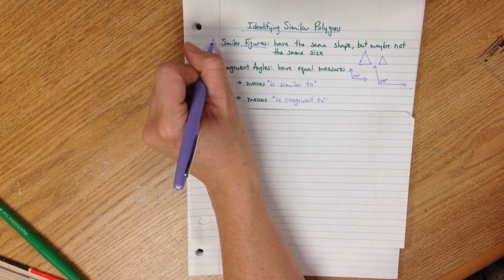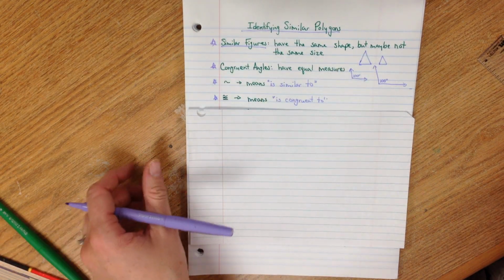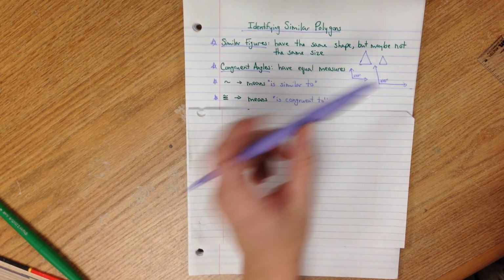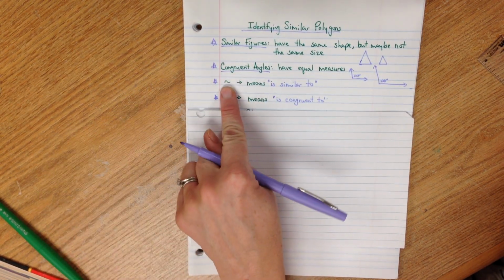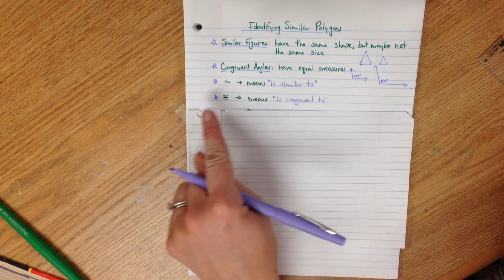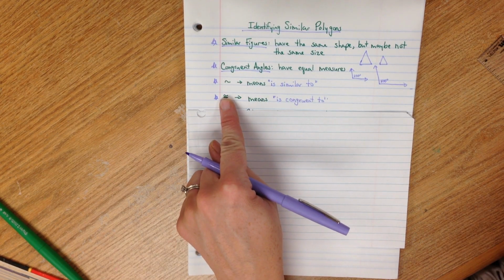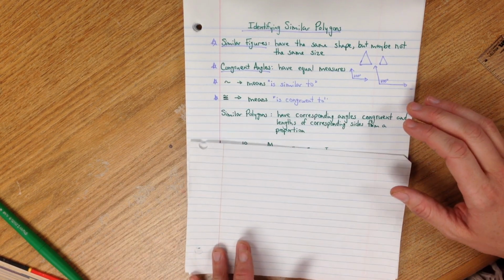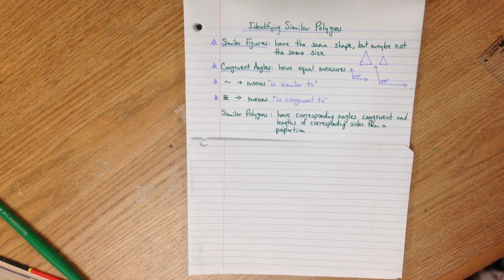So similar figures: same shape, but might not be the same size. Congruent angles have exactly equal measures. One squiggly line means is similar to. Equal sign with a squiggle above it means is congruent to. Then similar polygons. Polygons are closed shapes with straight lines.